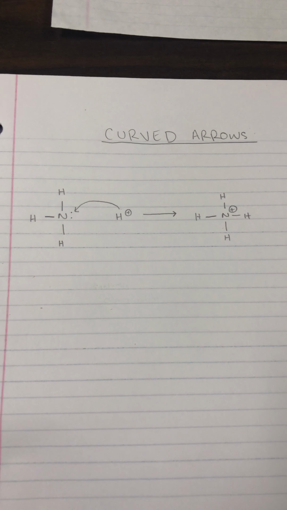So in this YouTube video, we'll be discussing the topic of, as you can see here, curved arrows. And so to start off, curved arrows are solely a pictorial representation to show the transfer of electrons in an organic reaction. And like I said, it's solely pictorial. This just helps the chemists and the students see how these electrons transfer throughout a reaction.